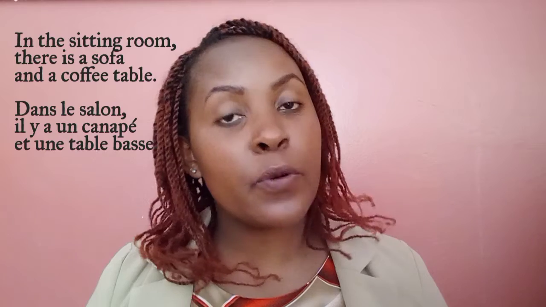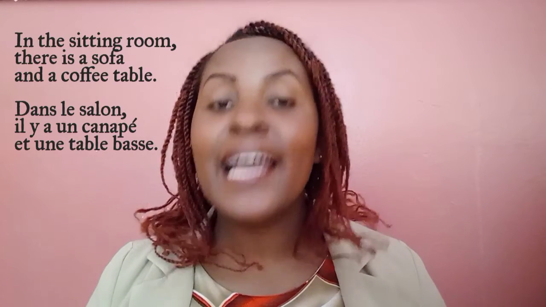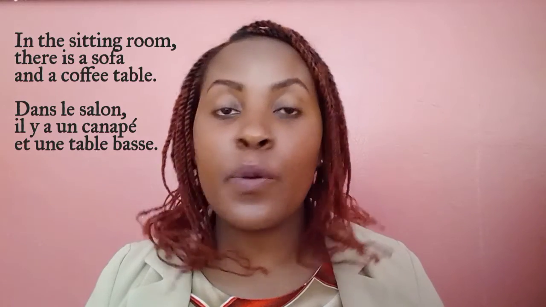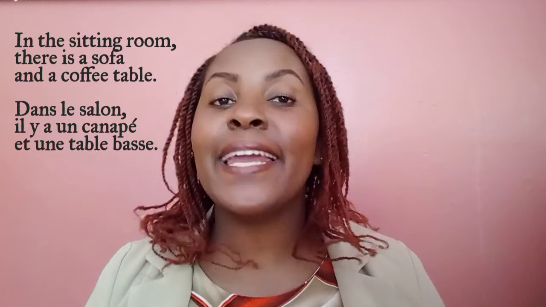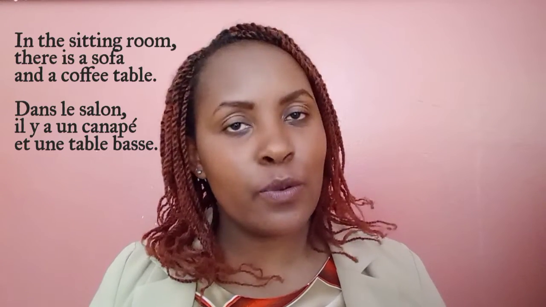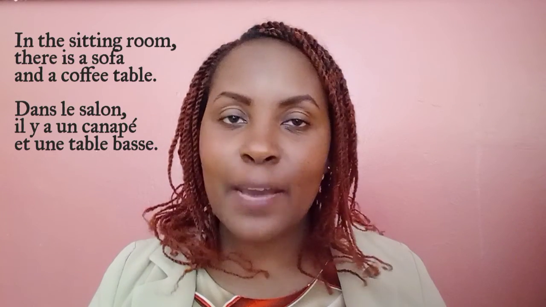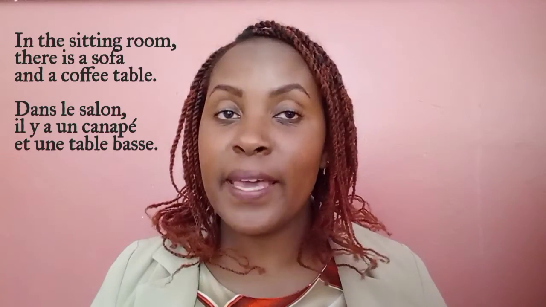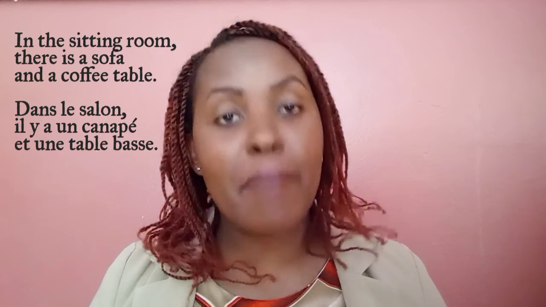The next sentence. In the sitting room, there is a sofa and a coffee table. That will be, dans le salon, il y a un canapé et une table basse.